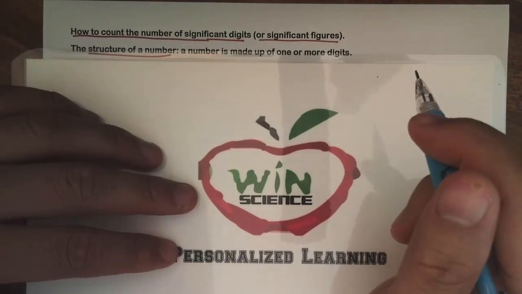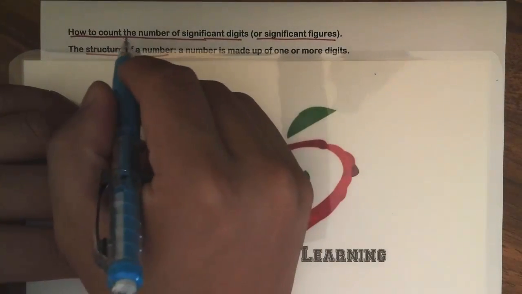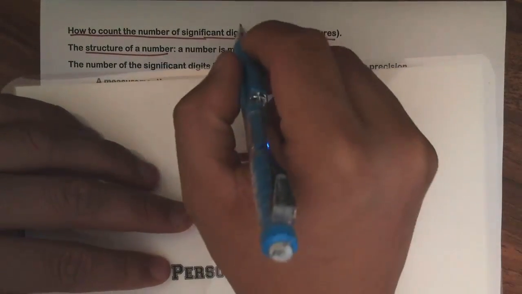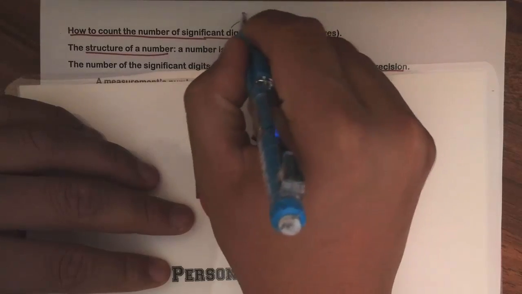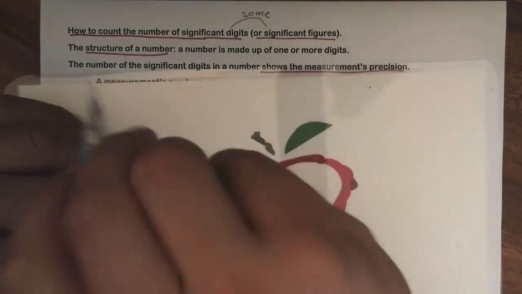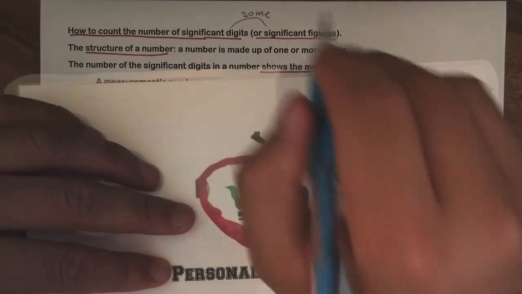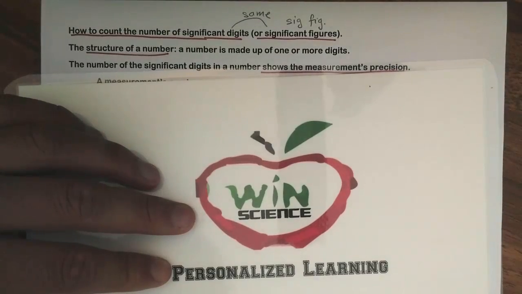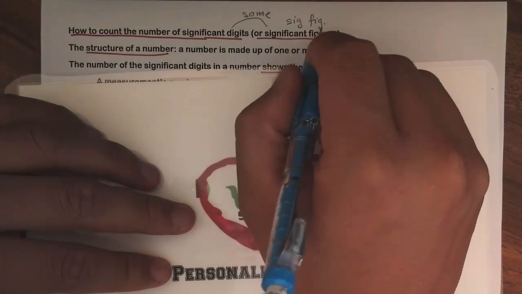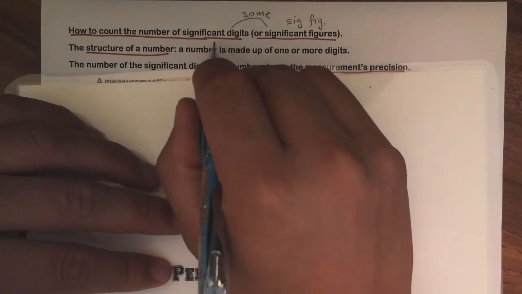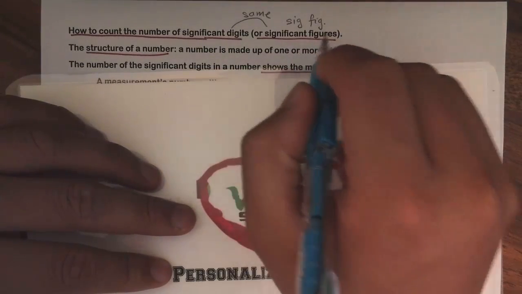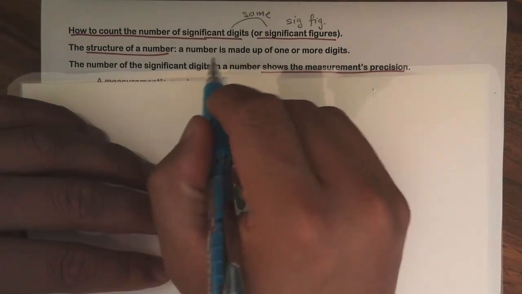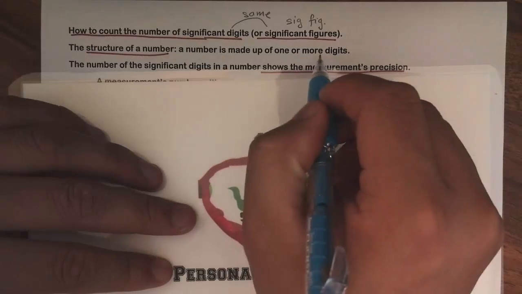In this video, we are going to learn about how to count the number of significant digits or significant figures. These two terms are basically the same thing. But for significant figures, we can abbreviate to something called sig fig. So we are going to use sig fig for the abbreviation to represent significant digit or significant figures. Now let's review. The structure of a number is basically a number is made of one or more digits.